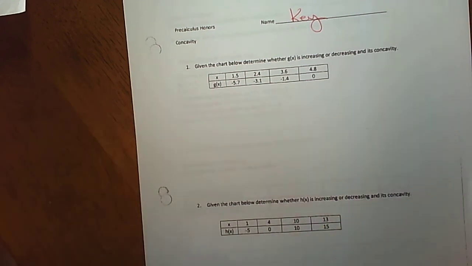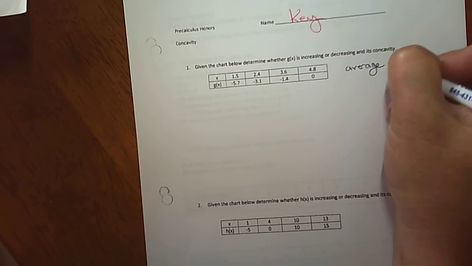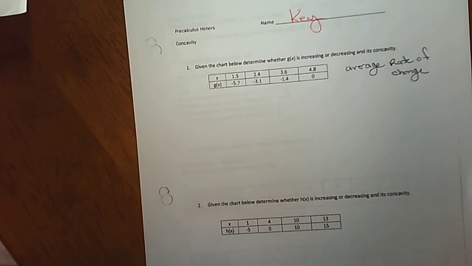Anytime it asks about increasing or decreasing or concavity, we're going to use average rate of change, which is basically the slope, right? And I always suggest doing at least 3 of them so that we can compare all the different values. So let's take a look at this.